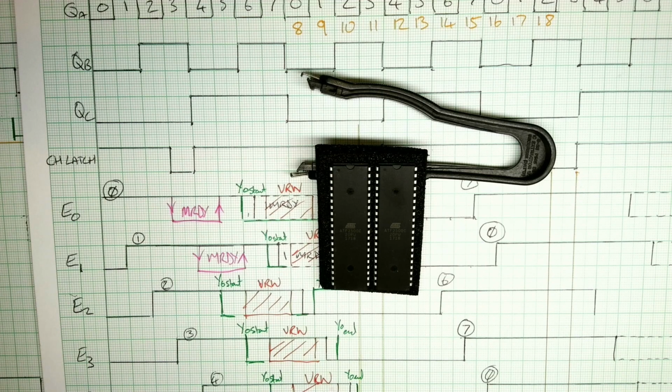So I should hopefully be able to get that done in the next video. So I'm going to break the video now as it's gone on a little while. So in the next video, what I'm going to be doing is modifying the circuit to put these PLDs in.